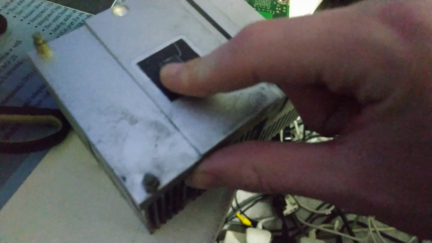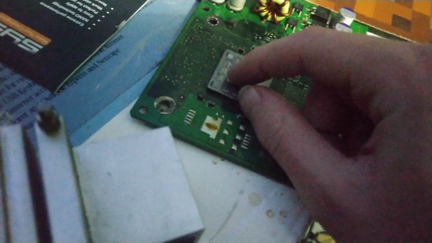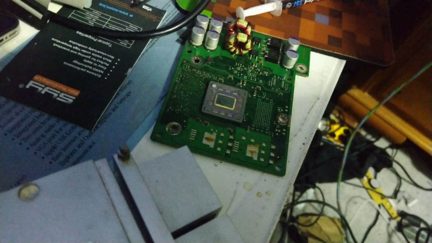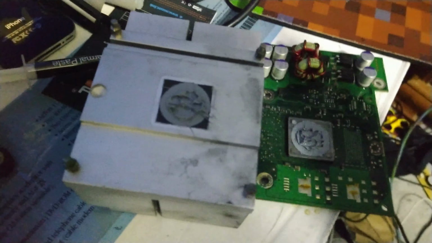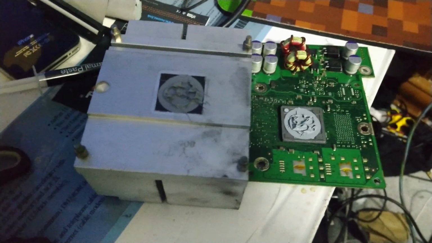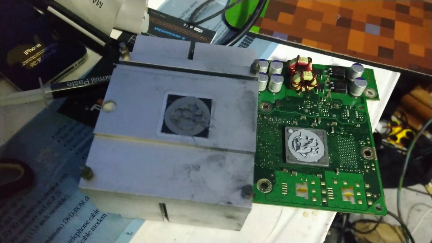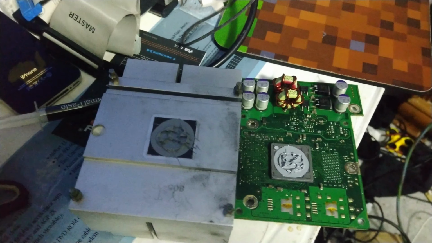Yeah, that's not paste, that's just that layer of grey black peeling off. Idiot. Anyways, let's get to work. Yeah, that's pretty much clean. That's the CPU, so let's get the tip off the syringe and give it what it deserves. Look at that, it's formed a pretty decent circle. Wouldn't say perfect. Well, I almost said perfect. But it's quite a decent circle.